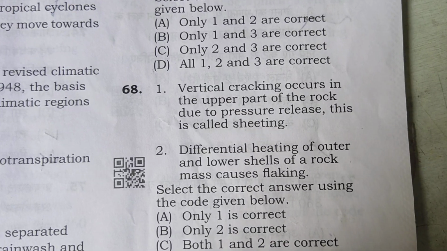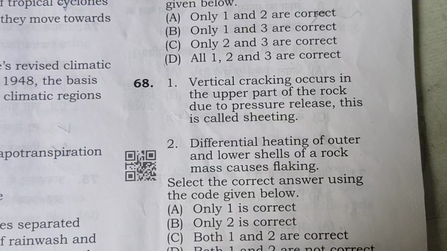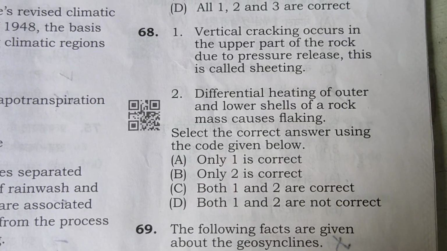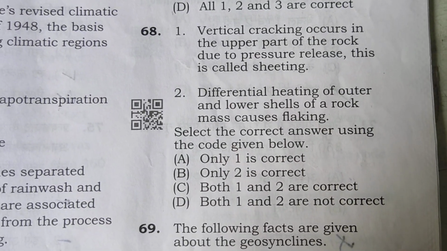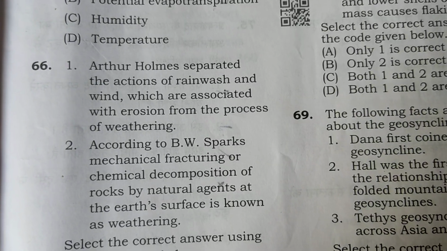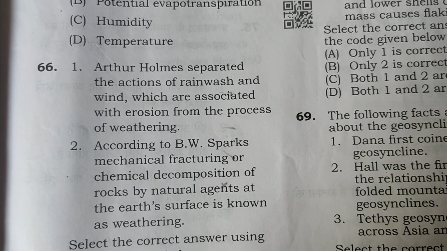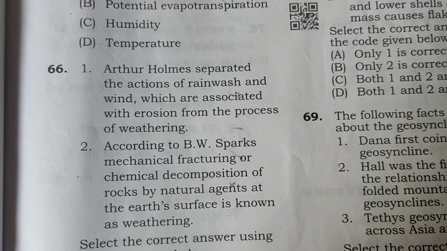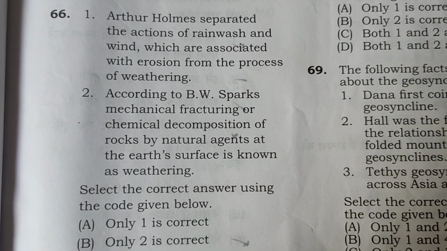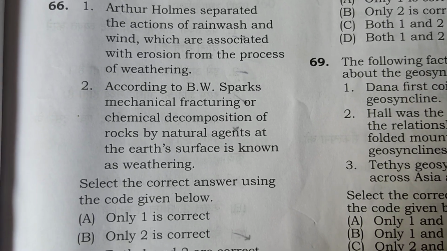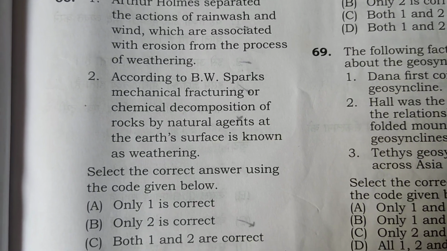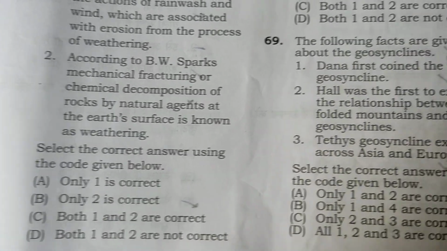Vertical cracking occurs in the upper part of the rock due to pressure release. This is called sheeting. Correct. Differential heating of outer and lower shell of a rock mass causes flaking. Both are correct. Arthur Holmes separated the action of rainwash and wind, which are associated with erosion, from the process of weathering. Correct. According to B.W. Sparks, mechanical fracturing or chemical decomposition of rock by natural agents at the Earth's surface is known as weathering. Both are correct.